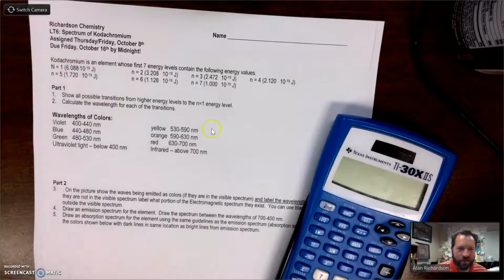Alright, welcome back. Today we're taking a look at the Kodachromium Lab, Part 1. So doing the calculations to figure out what amount of energy is released from these different energy levels.